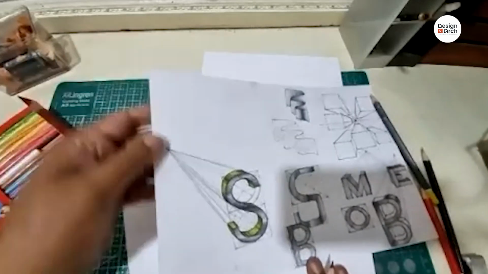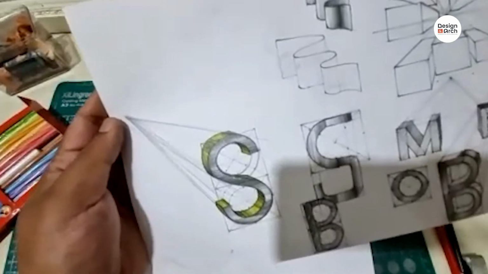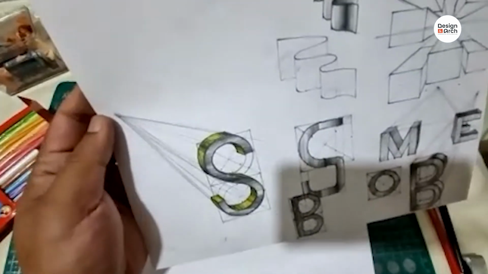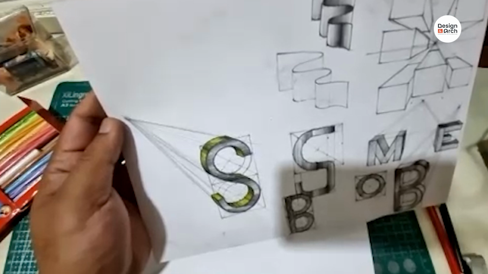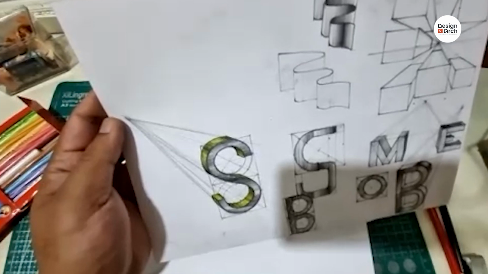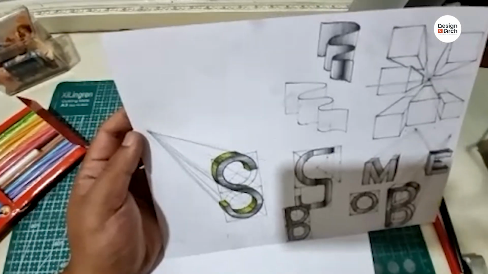This is how letter S will be done. That's how it will look. I hope you guys have understood how to get there. And if you have done this, we can move ahead with our furniture drawing. Whenever you guys are through, you can show me, okay?